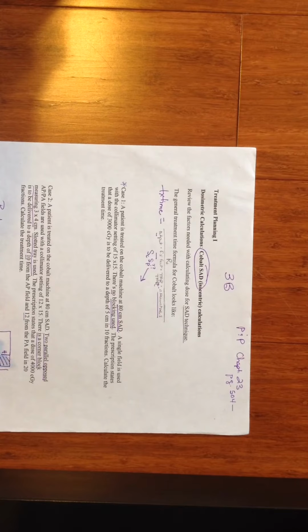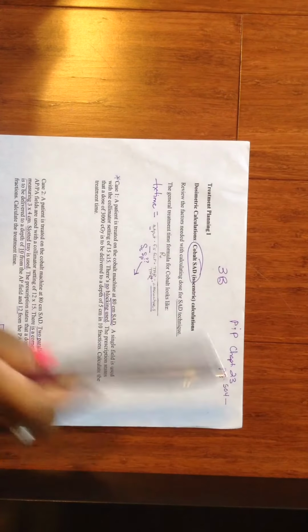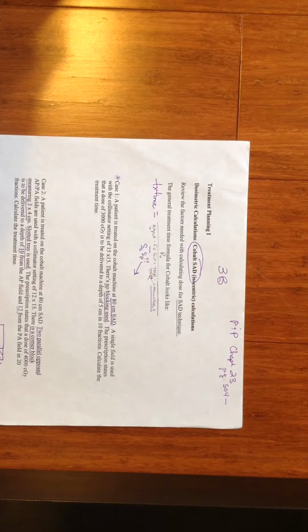This is homework 3B in treatment planning. We're still in the same chapter in Principles, chapter 23, starting on page 504. So I wanted to give you a few tips in case you haven't found them already in your textbook.